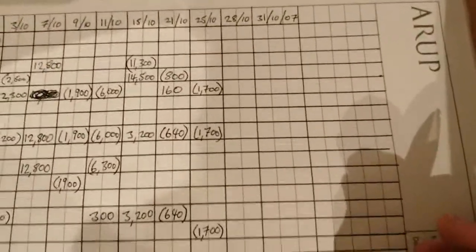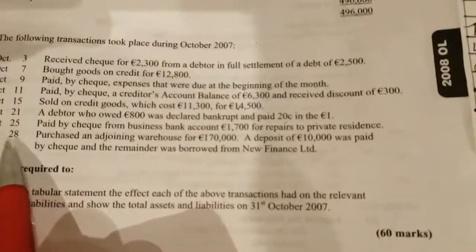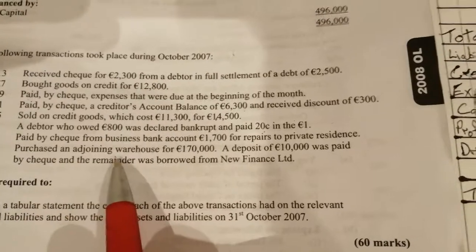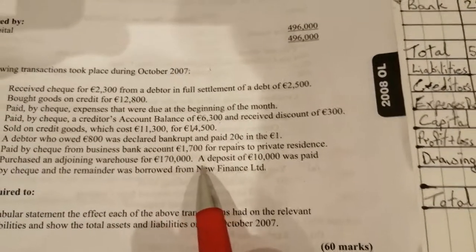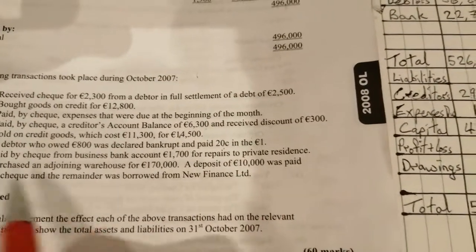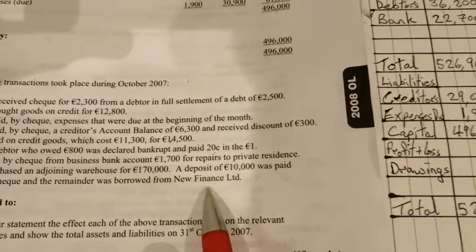Okay, welcome back. Just one more to go and then the final totaling up. So, the 28th of October, purchased an adjoining warehouse for 170,000. A deposit of 10,000 was paid by check and the remainder was borrowed.